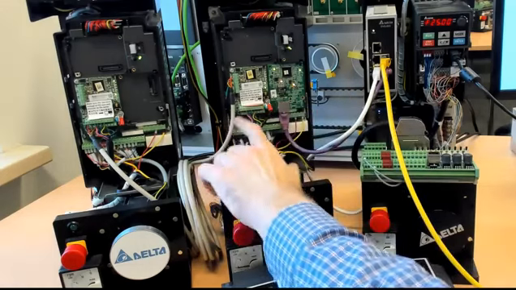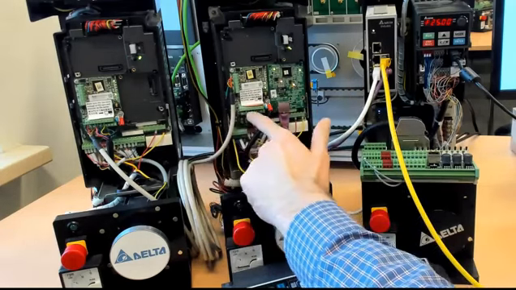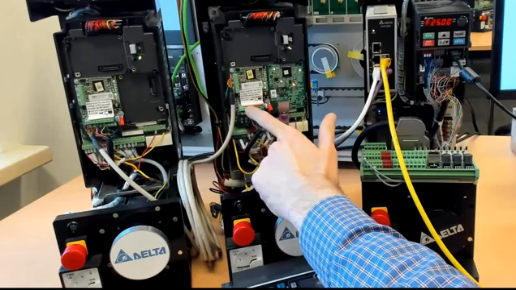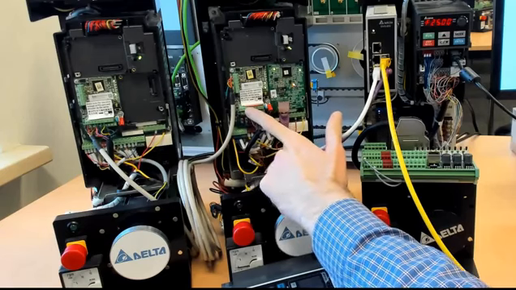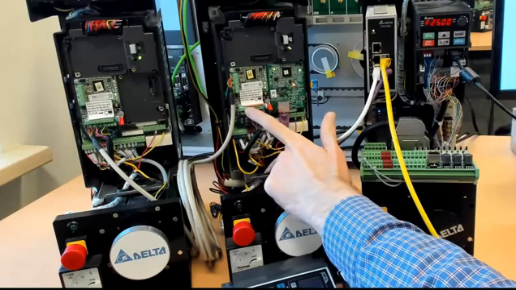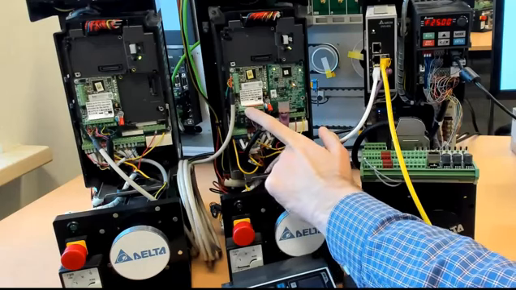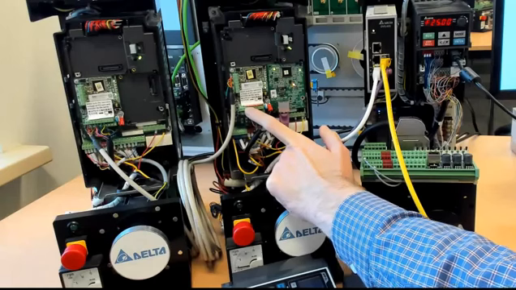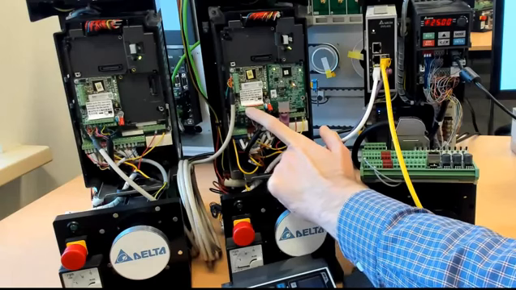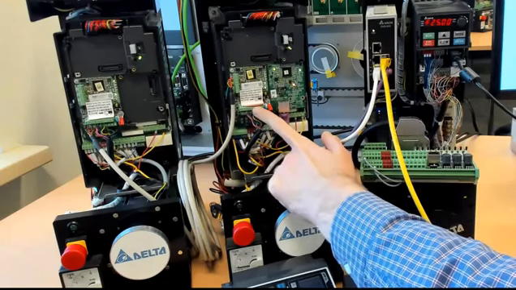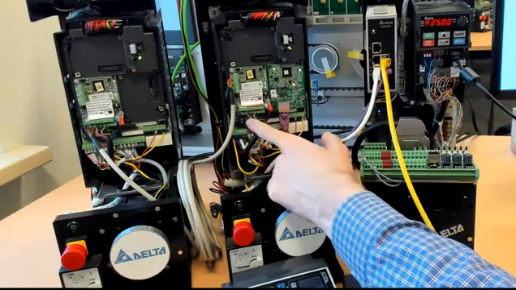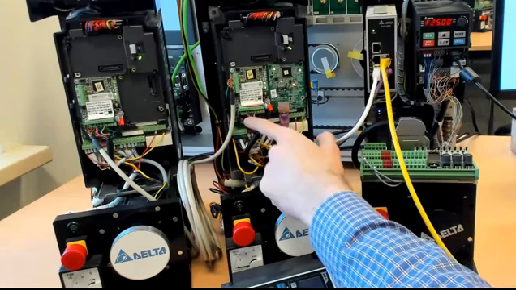Then you have the PG2 terminals, which are on this side. So you have A0, B, and B0. These are the terminals which the drive uses to follow a certain pulse train or another drive. Since this is the master drive, there's nothing connected to these terminals.